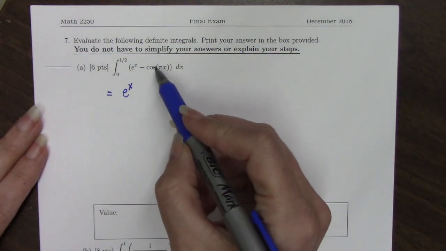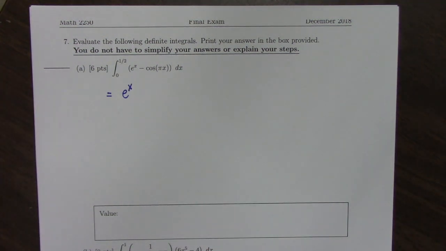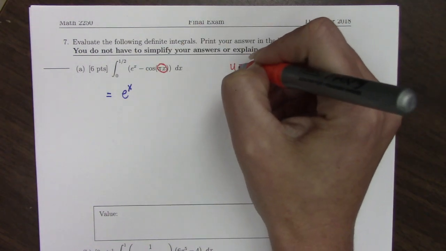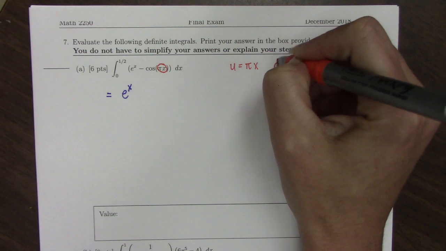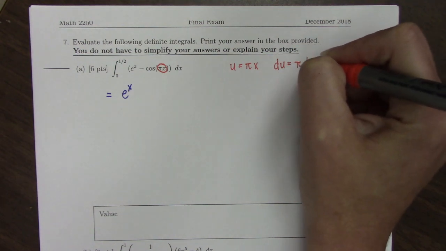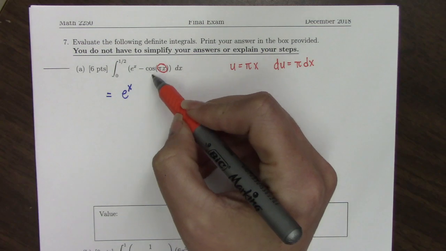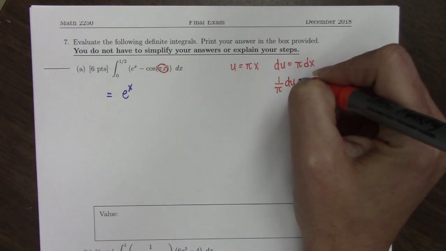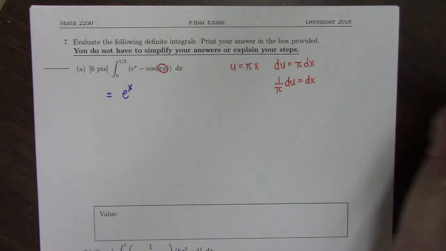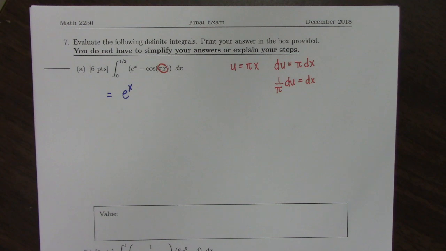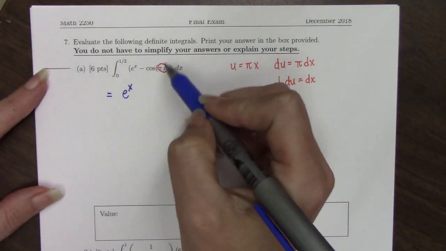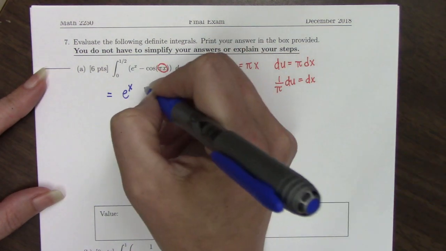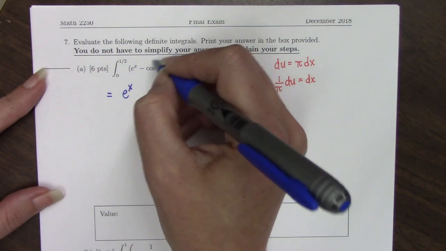This is actually a small u substitution where our u for this particular piece of the problem is pi x, our du is pi dx, and since I don't have a pi in front of this problem, 1 over pi du is going to replace our dx. So when I anti-differentiate this, the antiderivative of negative cosine is sine, positive sine. Or I'm sorry, the antiderivative of cosine is sine.